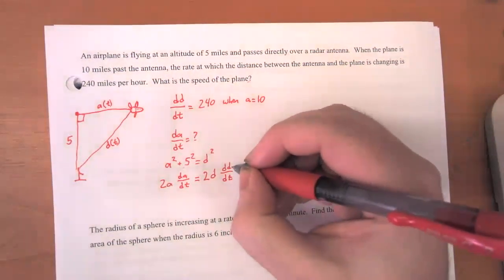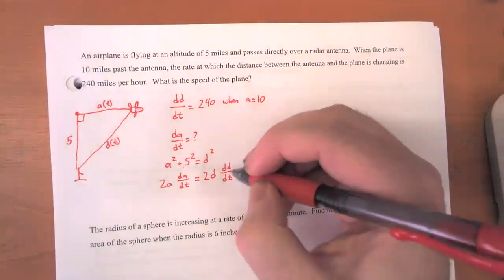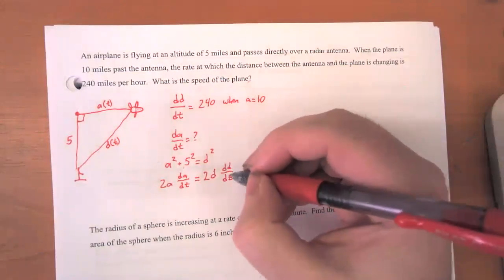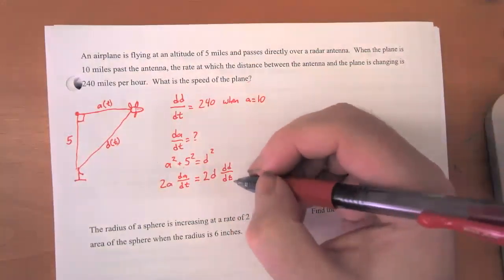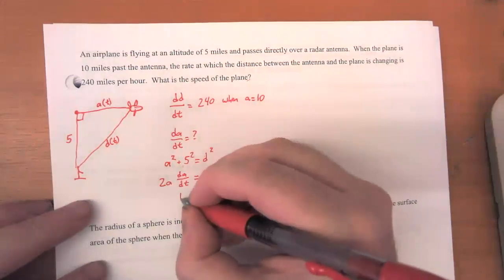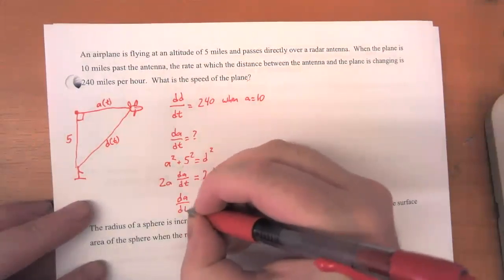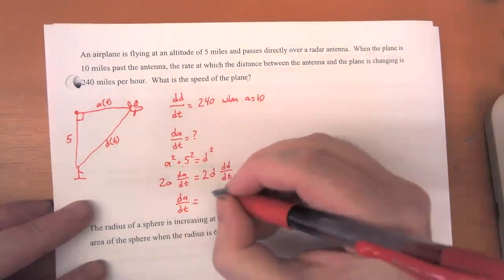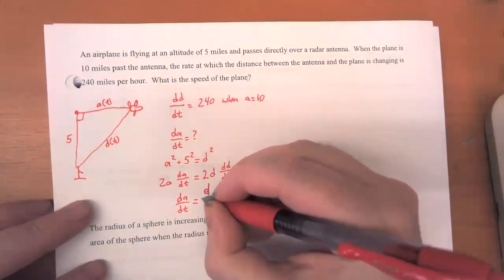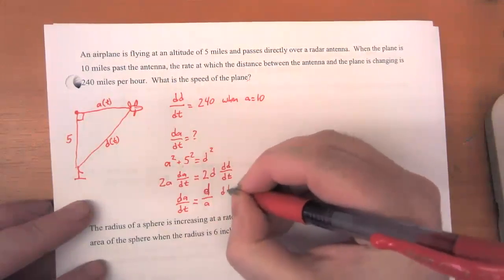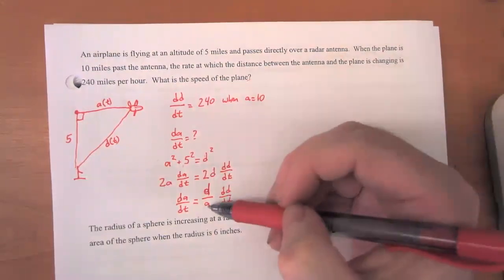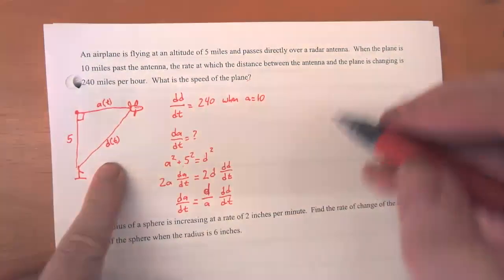It's a little bit weird using D as the name of a variable, but dD/dt doesn't mean anything other than the change in distance over time. So that's not a really big deal. Okay, so we want to solve for dA/dt, and so I'll just divide both sides by 2A. The 2's cancel out, and so we've got D over A times dD/dt. Okay, and we know that A is equal to 10, but we don't know what D is equal to.